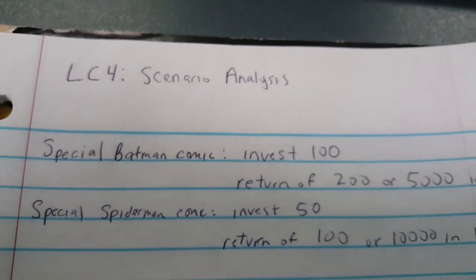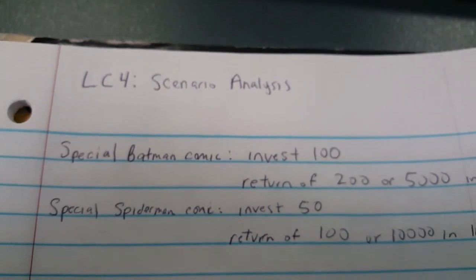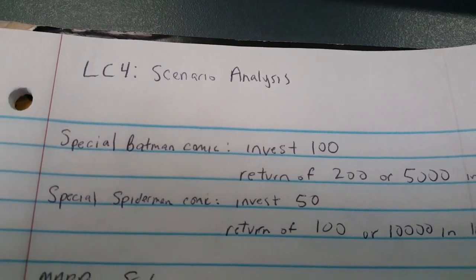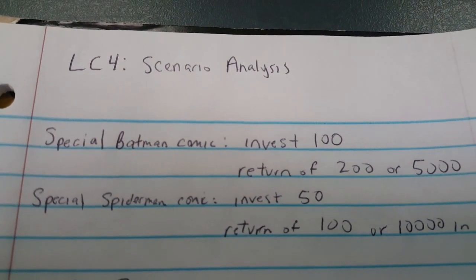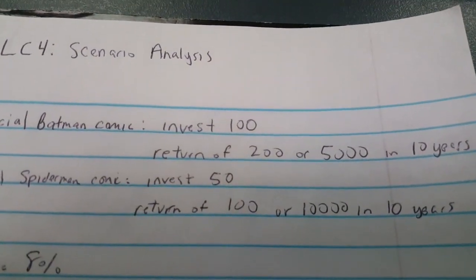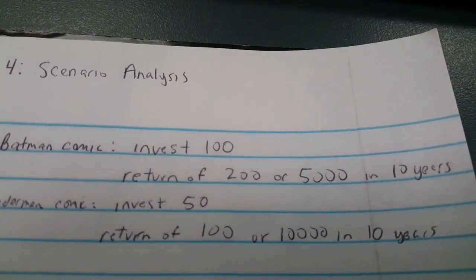For learning cycle 4, we're going to be doing scenario analysis. We're going to take two investment options and compare how much they return and how much you have to invest. For this example, we're going to work with comics. Assume that a special Batman comic costs you $1,000 in investment, whereas a Spider-Man comic would cost you $50. Now let's say in the future, you're to sell this comic in 10 years.